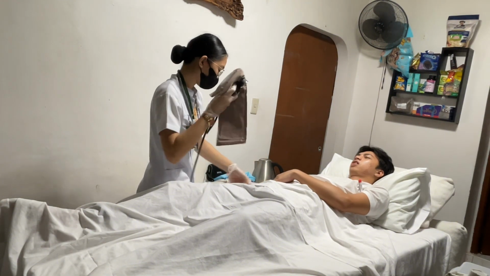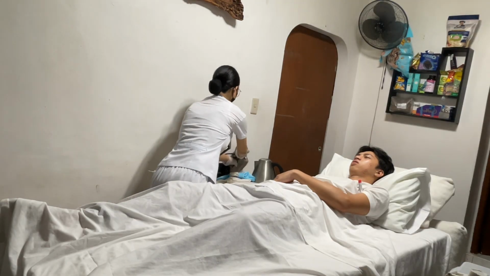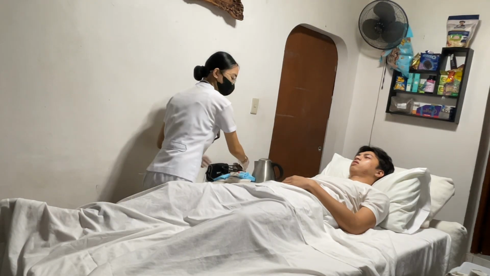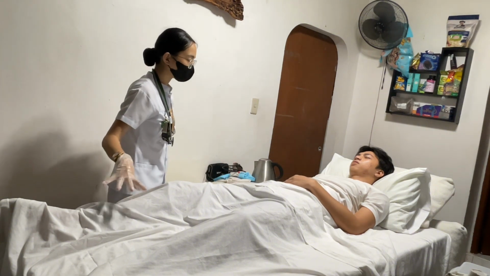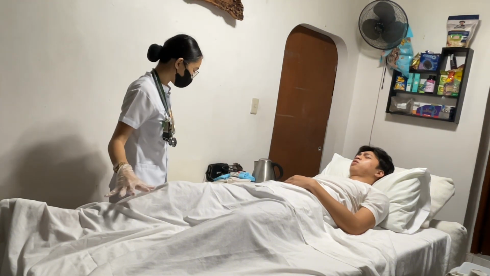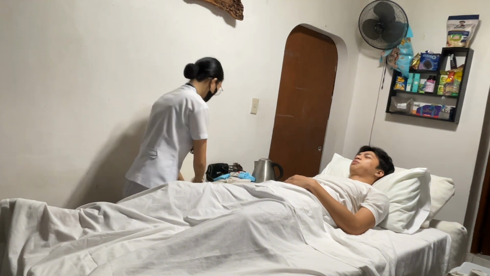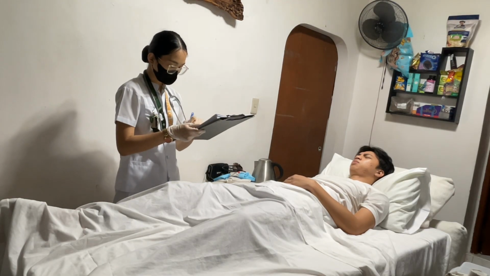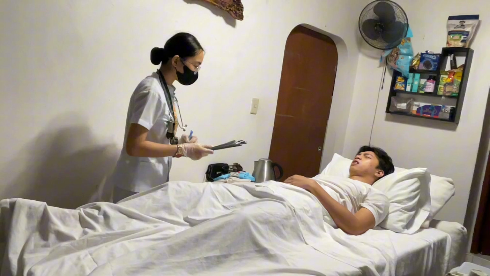Assess the patient before and after the application. So, based on my assessment po, may improvement naman daw po yung pag-a-apply ng hot compress, which is medyo nabawasan po yung sakit ng paa niya. And after that po, document and report all the information and the procedure we performed.